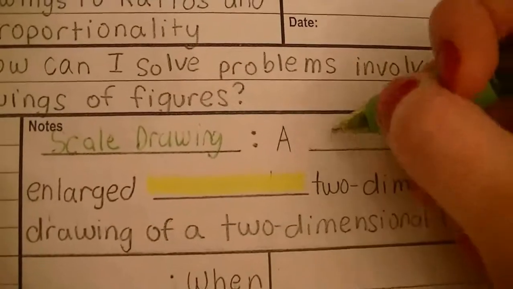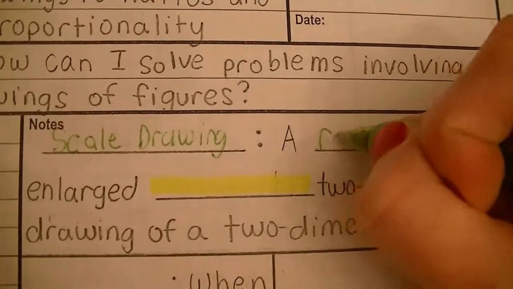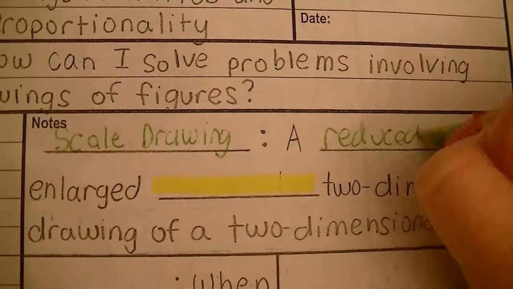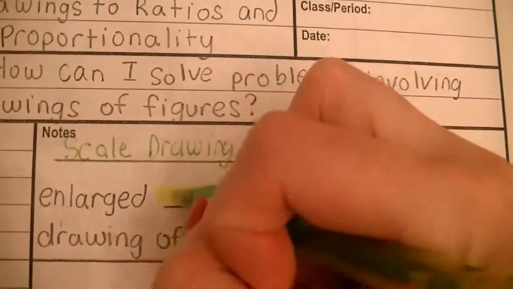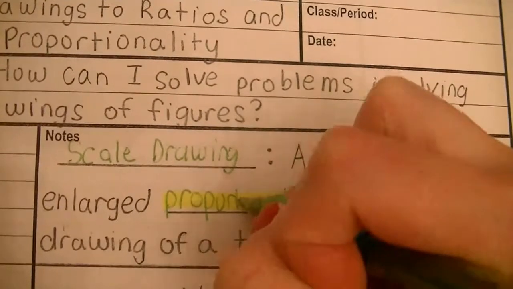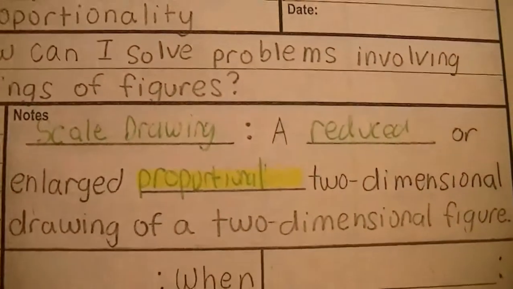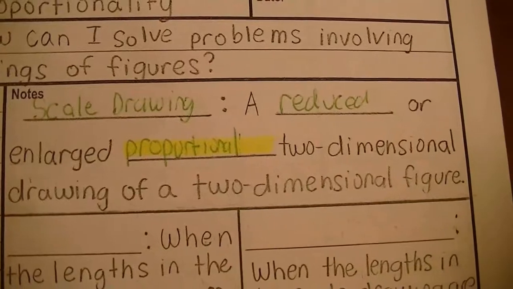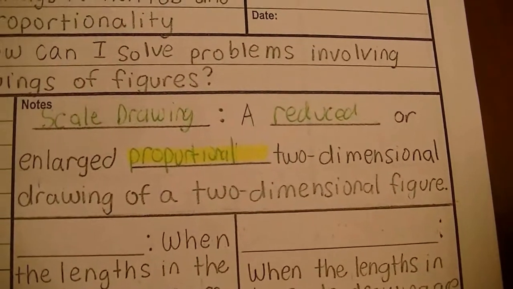A scale drawing is a reduced or enlarged proportional, it's got to be proportional to be a scale drawing, two-dimensional drawing of a two-dimensional figure.